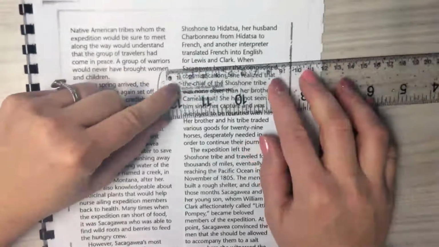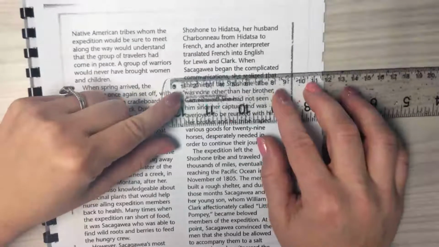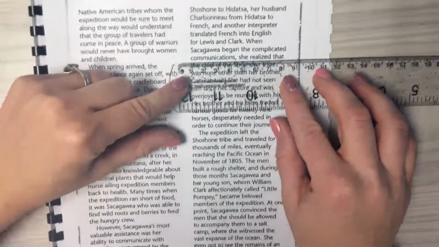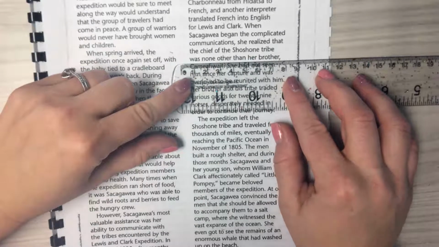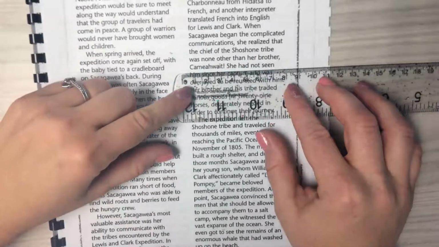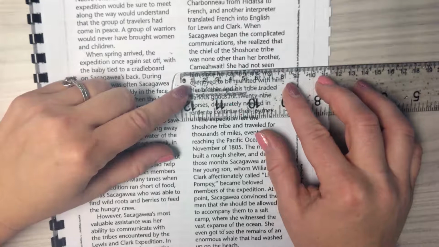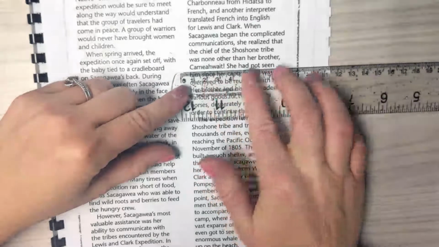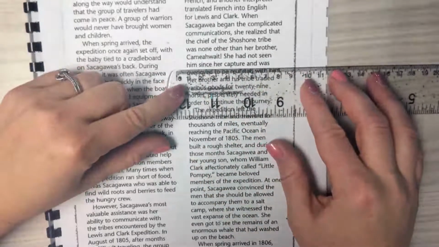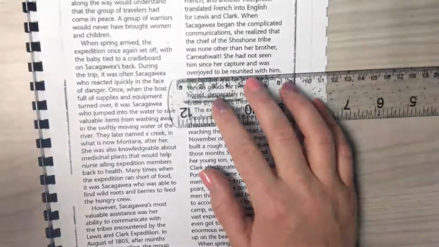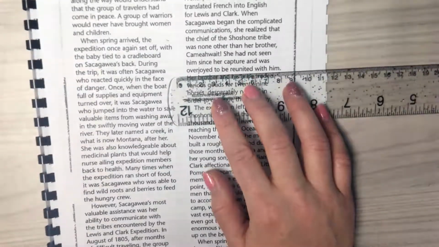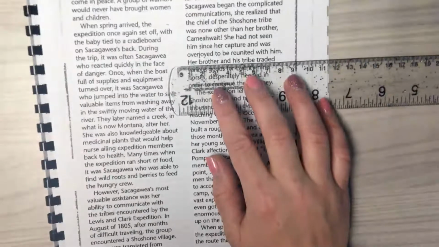Each person translates to another language, and so on down the line. When Sacagawea began the complicated communications, she realized the chief of the Shoshone tribe was none other than her brother. Her brother's name is, I'm going to try this, I think it's Kamawait. She had not seen him since her capture, remember, a while ago when she was very young, and she was overjoyed to be reunited with him.